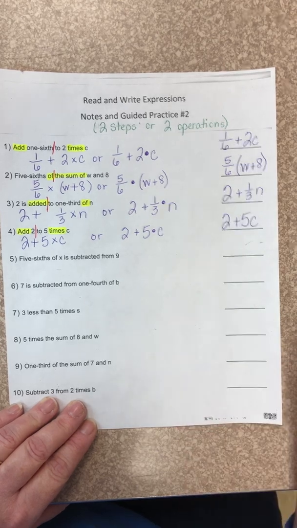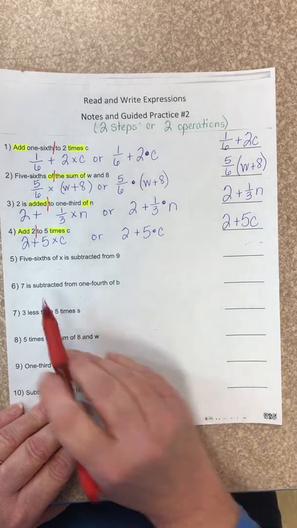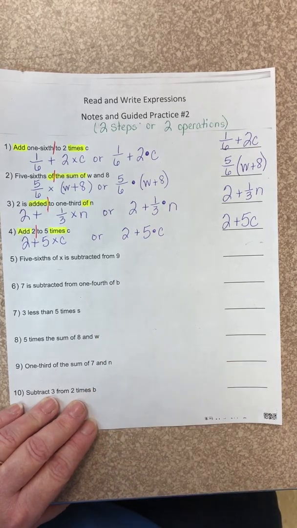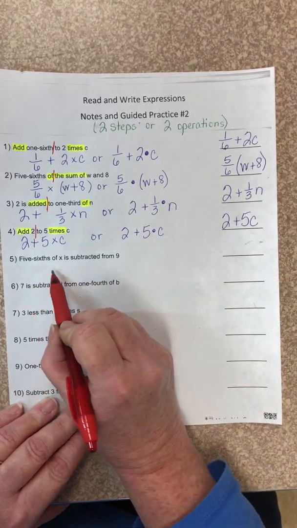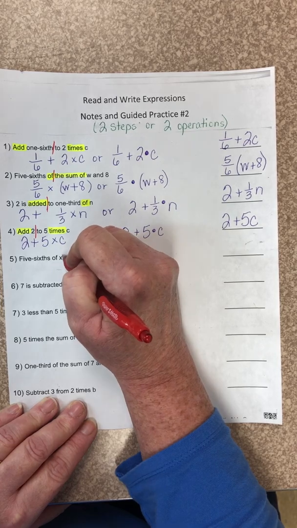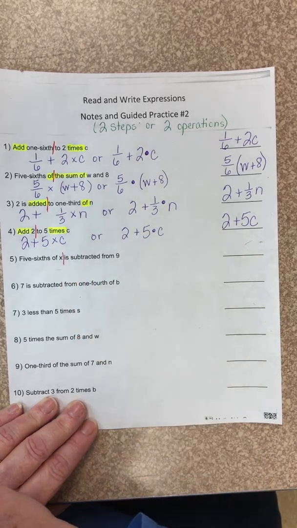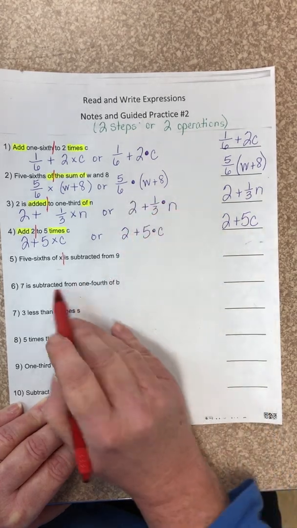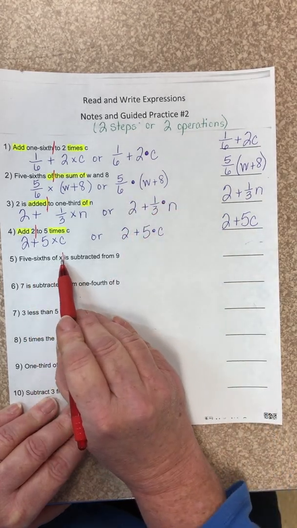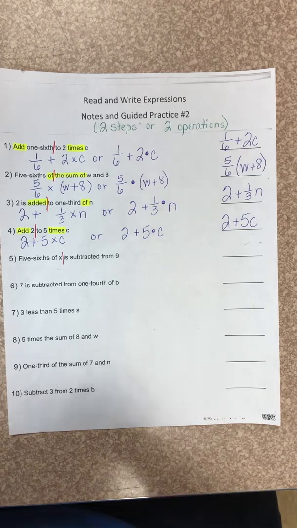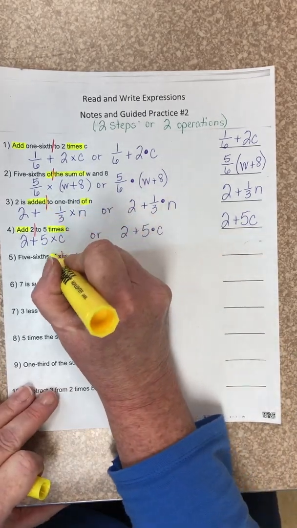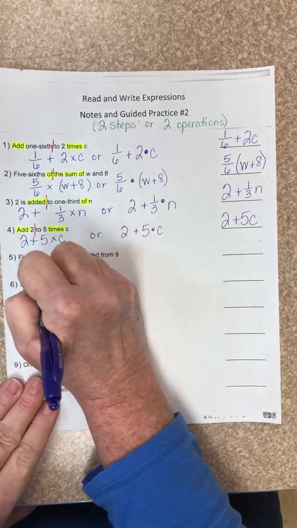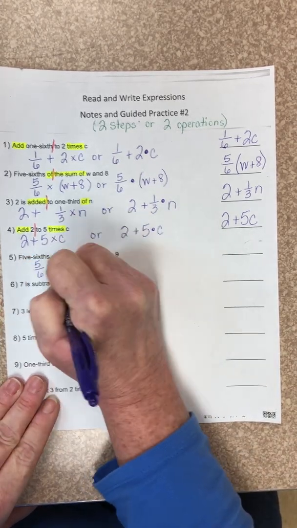Number 5, 5/6 of x is subtracted from 9. 5/6 of x, so I'm going to stop there, is subtracted from 9. 5/6 of x. Okay, of is our key word that tells us we're going to multiply. So I'm going to write 5/6 as a fraction, x.